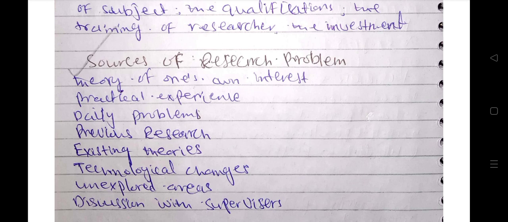Obviously you will be able to identify unexplored areas through literature review. So literature review is also a source of research problem, and literature review is very important in any research. So we will discuss literature review in detail. That is a very important topic.